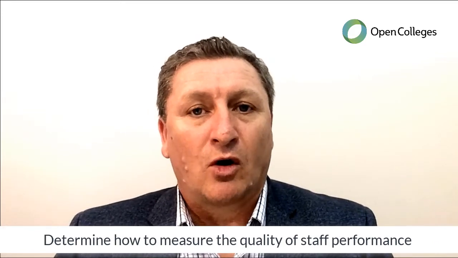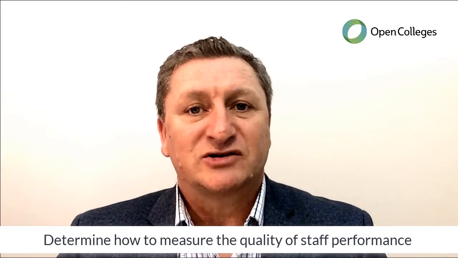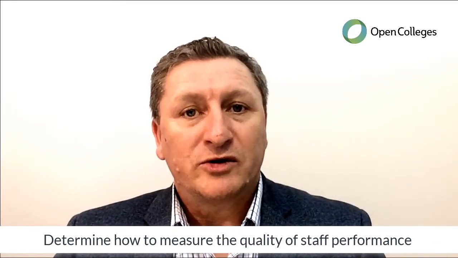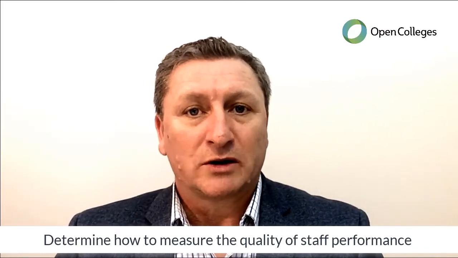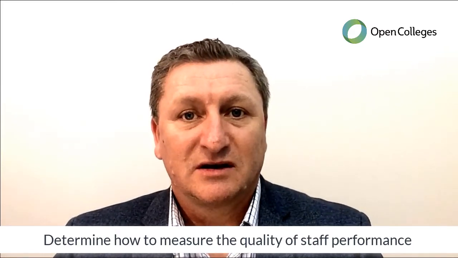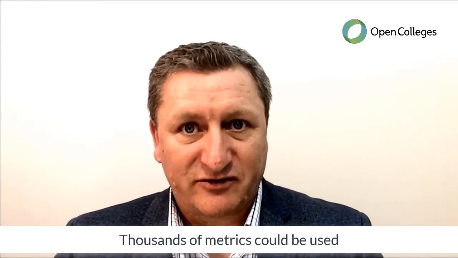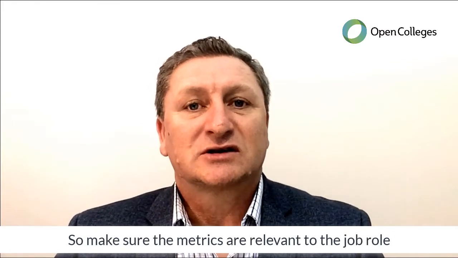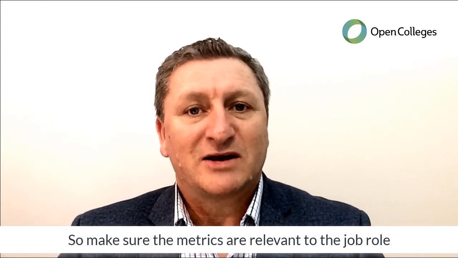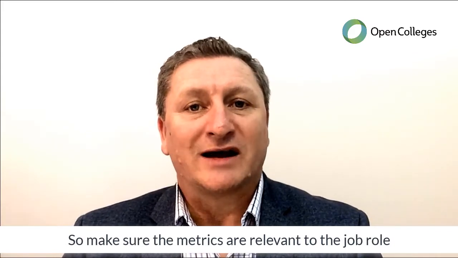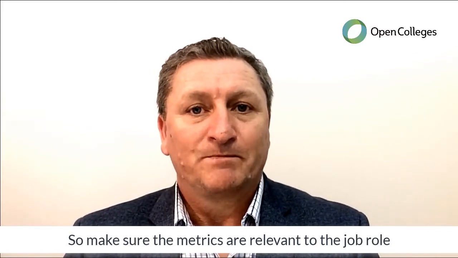So with the role, you would be sitting down with managers to determine how you actually can measure the quality of the staff performance. There's literally thousands of different metrics that you could gather. So you need to make sure the metrics that you're trying to analyze are relevant to the job role. It might be if someone's creating something or building something, how many can they build in an hour? How many could they build in a day?